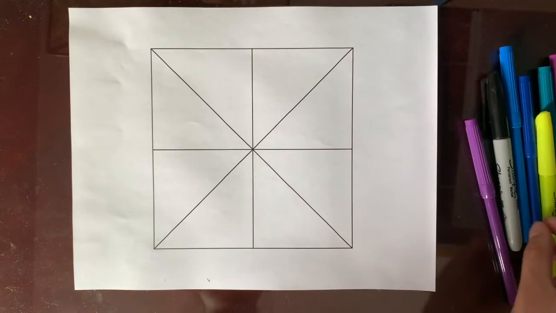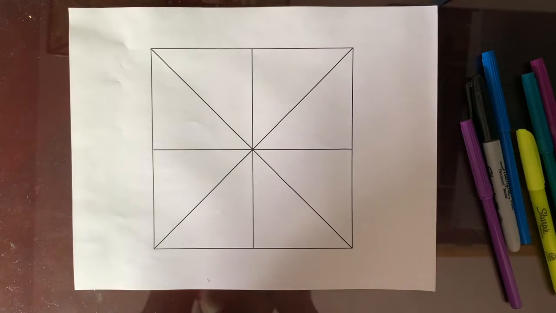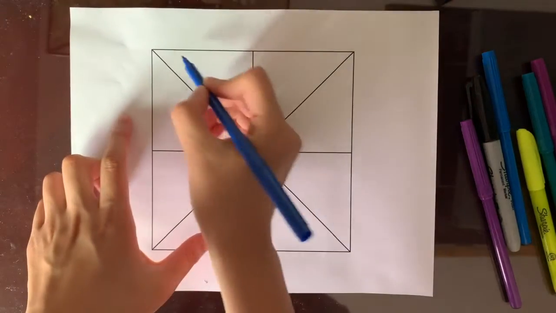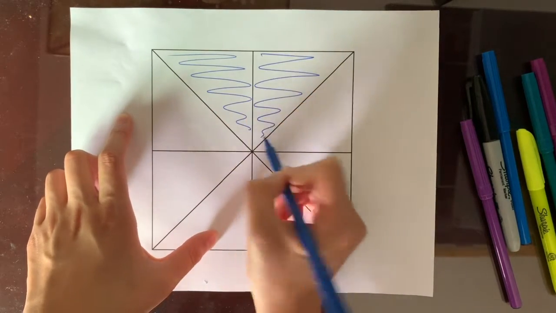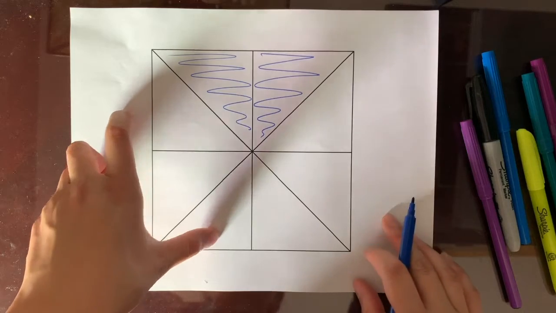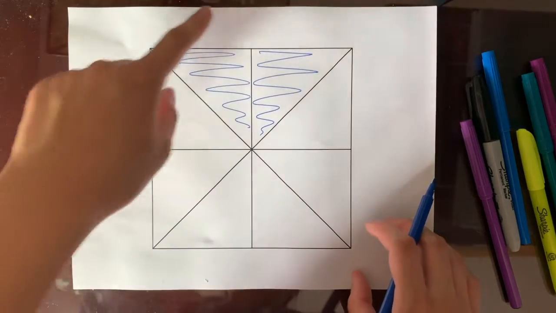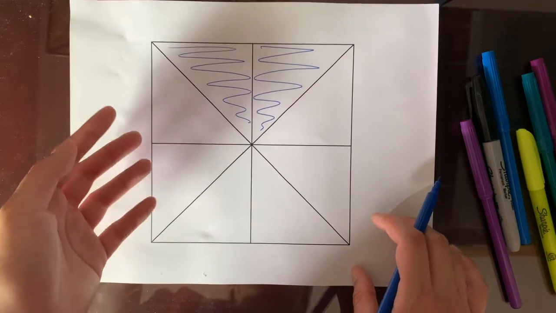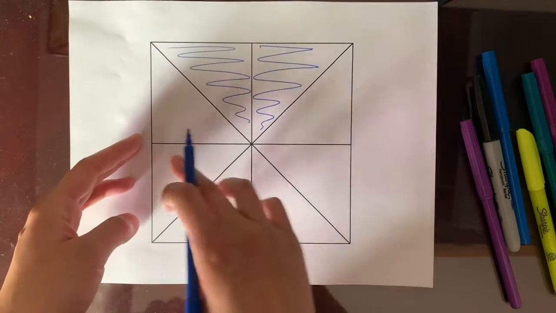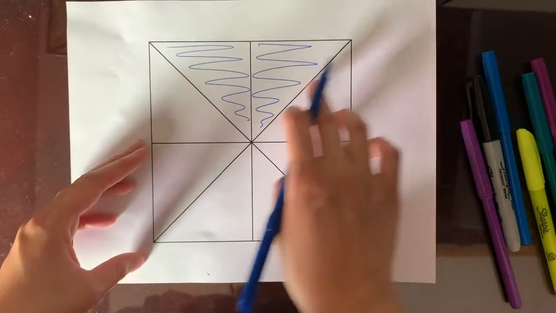So if I color in 2 of these segments, use this blue marker, color in 2 of these segments, this one and this one, then now this square still has vertical symmetry, because if I flip these over, they're the exact same on both sides. But it doesn't have horizontal symmetry and it doesn't have diagonal symmetry.